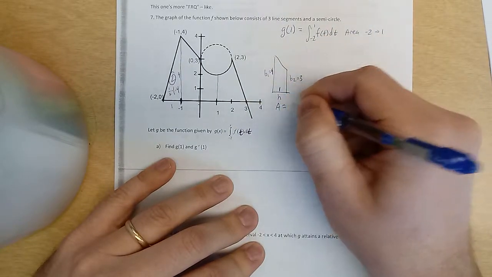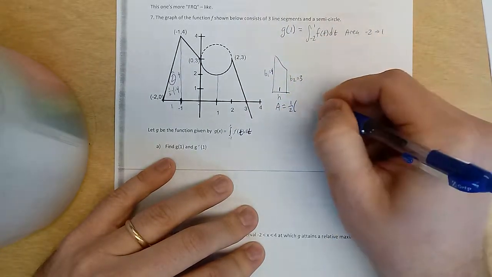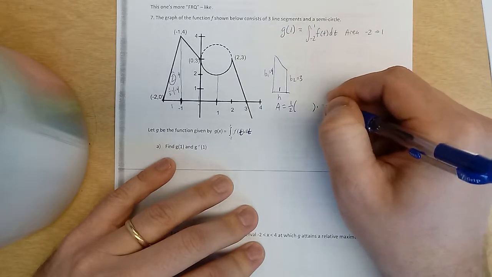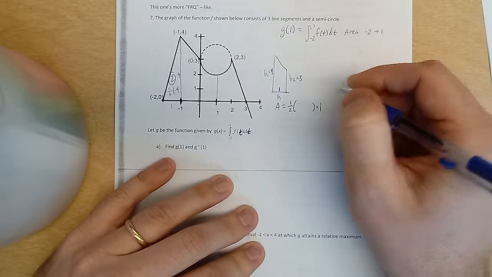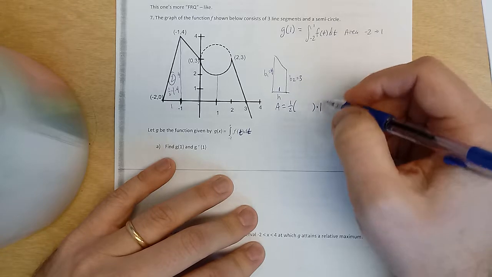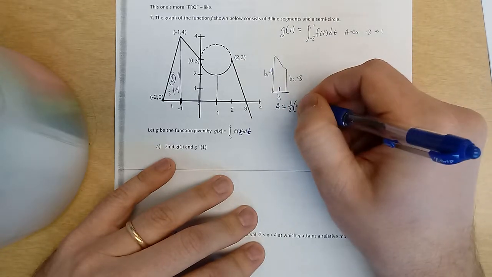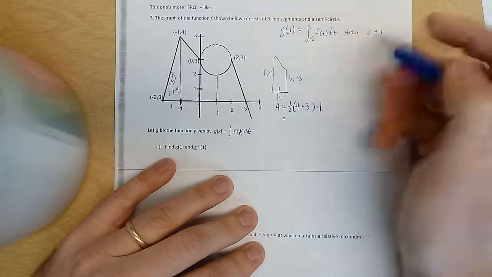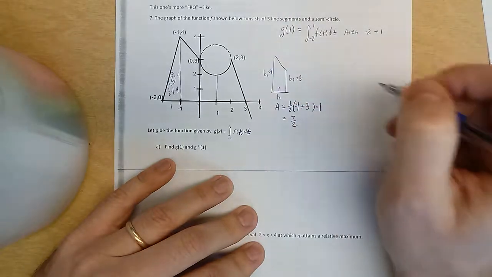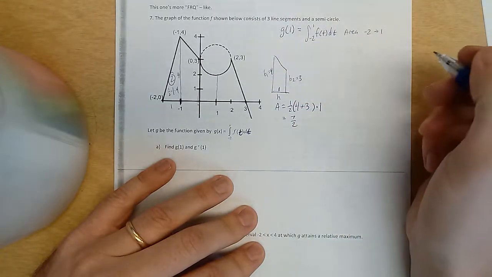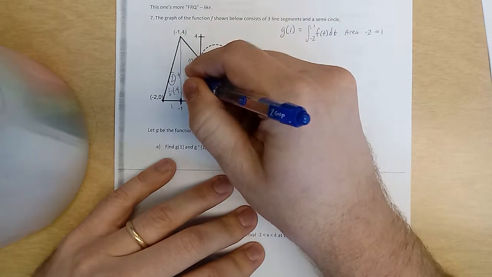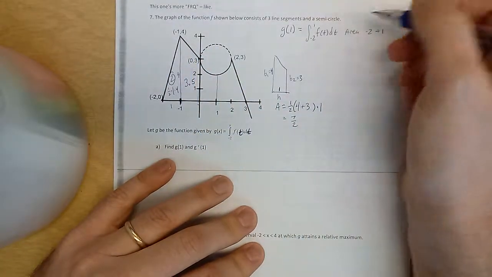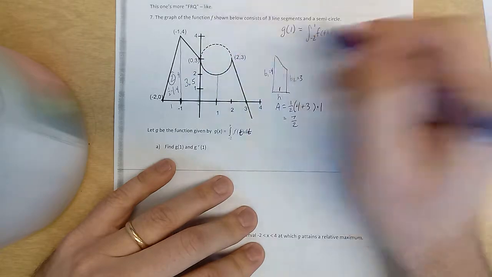Remember the area of a trapezoid, you have to have that memorized. 3-dimensional stuff, no, but you need this one. The College Board will expect that you know this. So we add the bases together, divide by 2, so I get 7/2, or 3.5. So this is 3.5. Now we've got to figure out this mess.